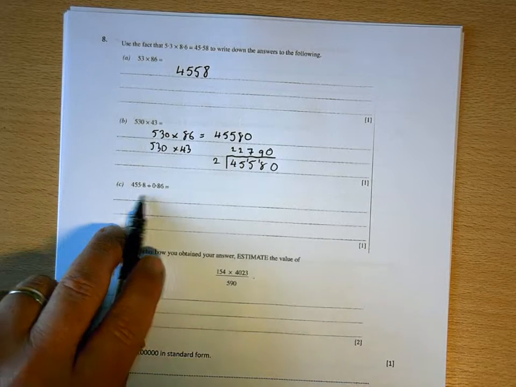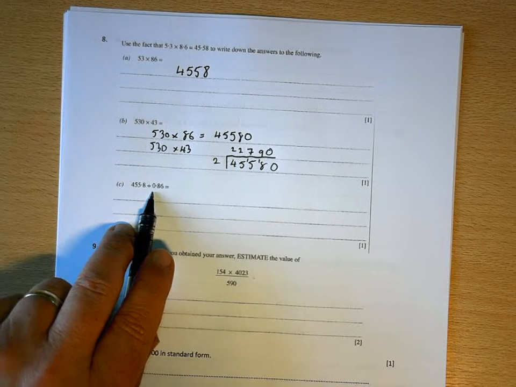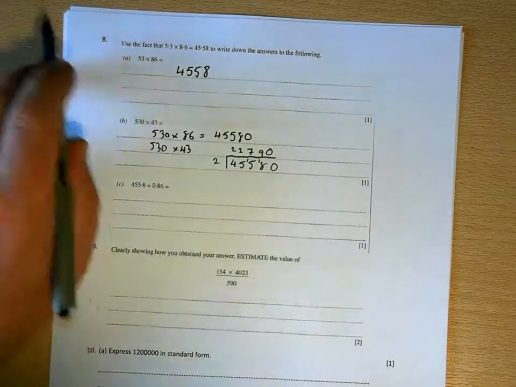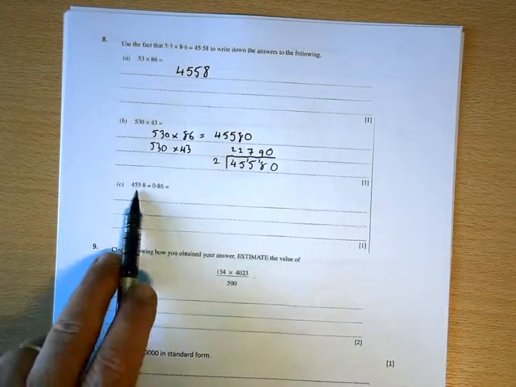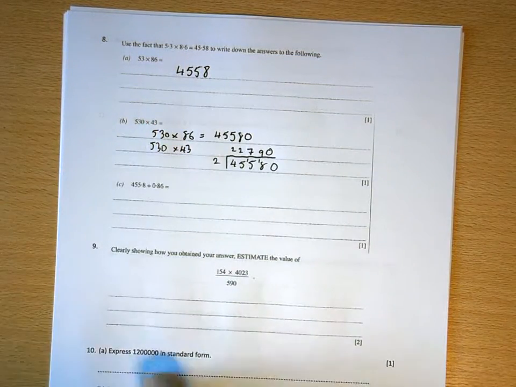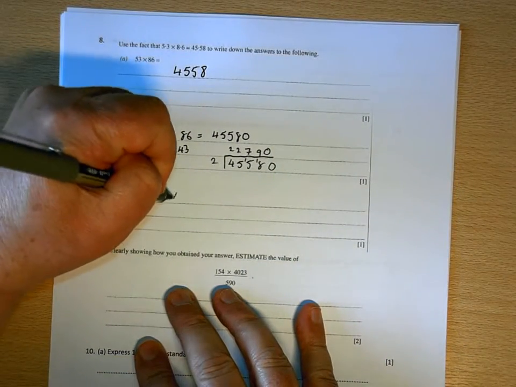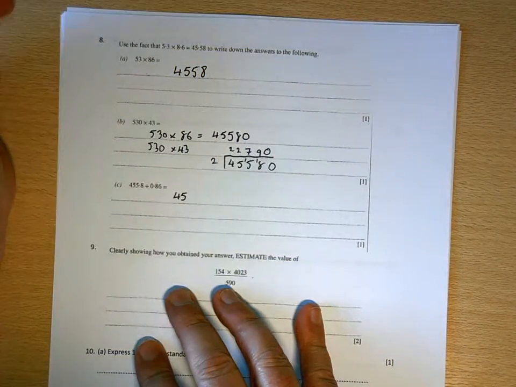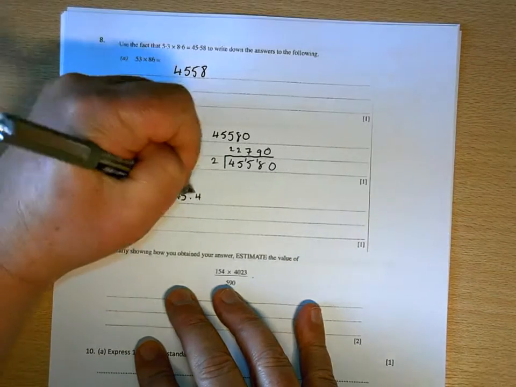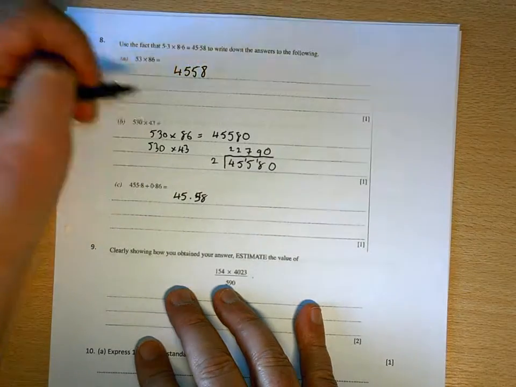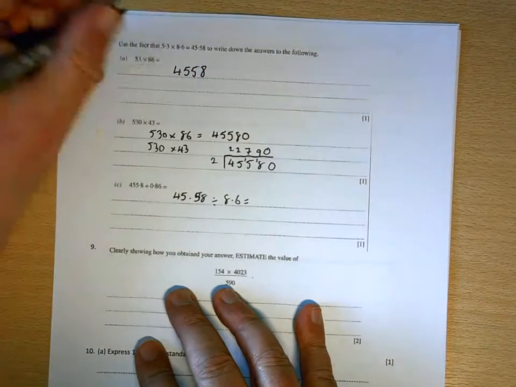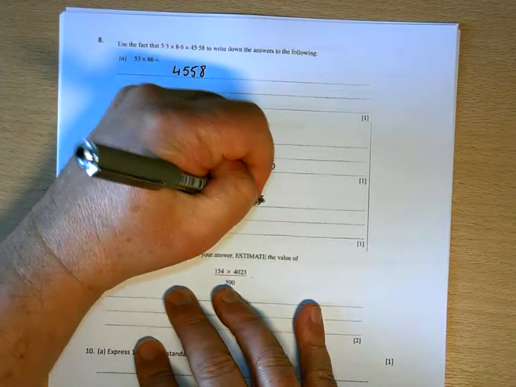And then for the final one, this time it's a divide. Now, what this means is that if we've got 4558 divided by 8.6, that would give me 5.3. So to take the original sum that they've given us, 45.58 divided by 8.6, that would equal 5.3.